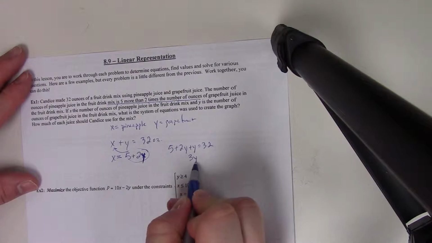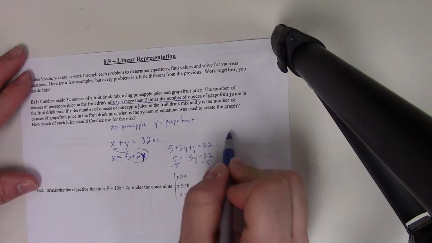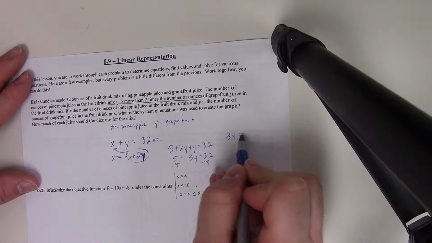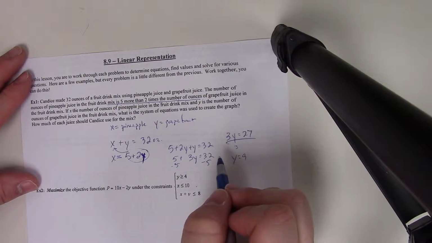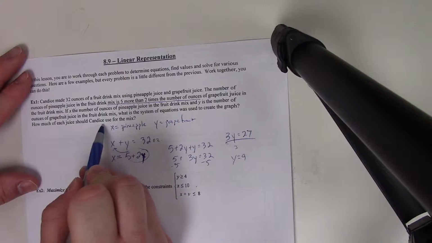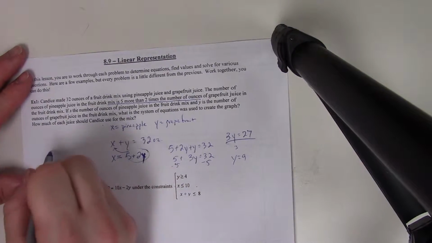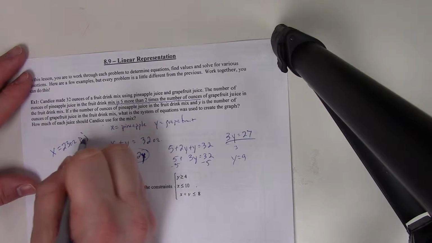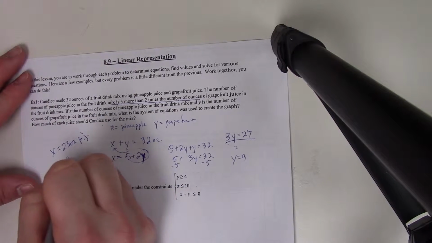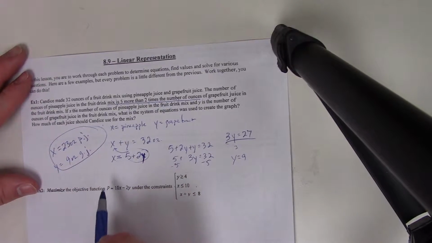Combine my like terms. And you know how to do this. Minus 5 to both sides. And divide to get y to be 9. Okay, so it says how much of each should she use though. So if I plug 9 into here, subtract it to the other side, I see that I get 23 ounces of pineapple juice and 9 ounces of grapefruit juice. I don't use P's and G's because they look like 9s and other things that they shouldn't.